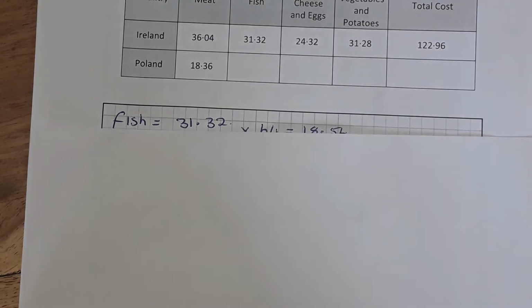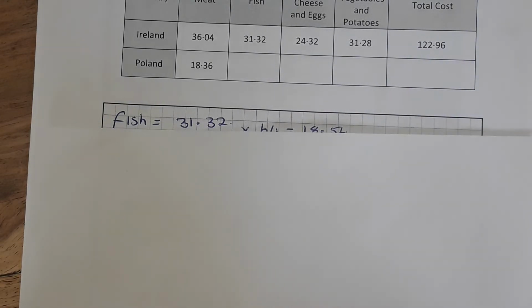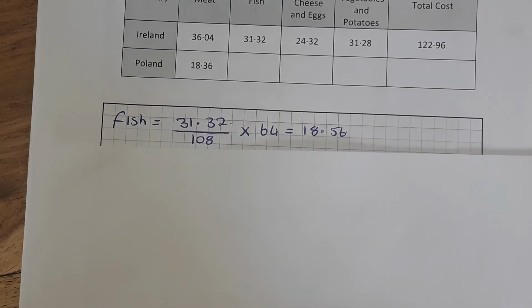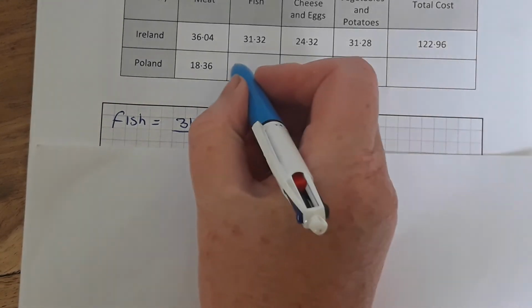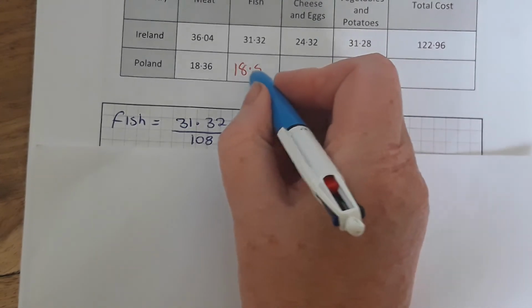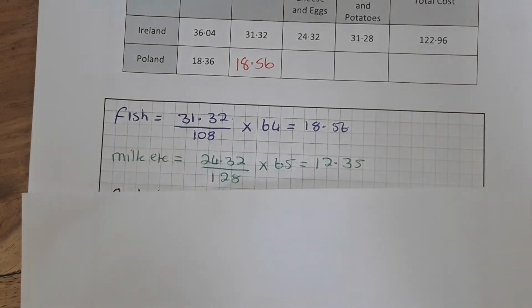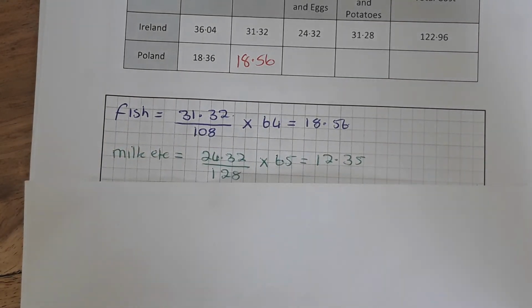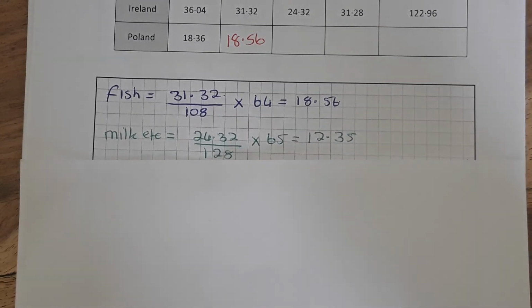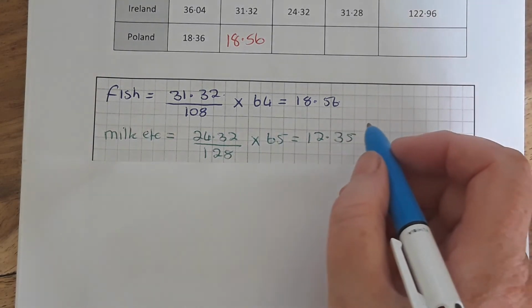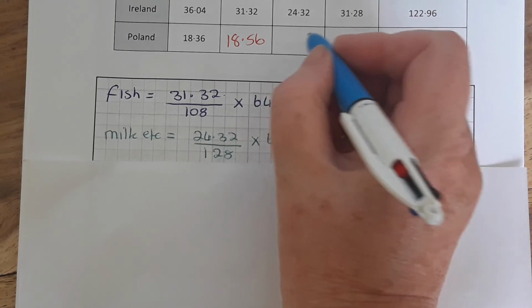Fish, Ireland paid 31.32. So you divide that by the maximum price of fish in Ireland, which is 108, and then you multiply it by the maximum price of fish in Poland, which is 64. And you find out that in Poland, they pay 18.56. Then the milk and cheese in Ireland, we pay 128. So 24.32 divided by 128, multiplied by what Poland pay, they pay 65. And so in Poland, the same amount of milk, cheese and eggs would cost $12.35.